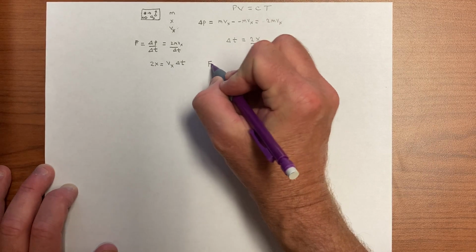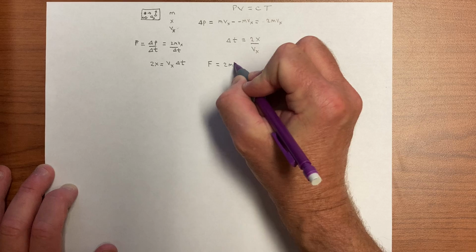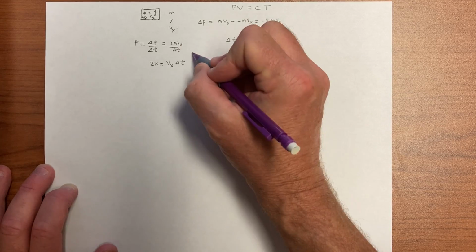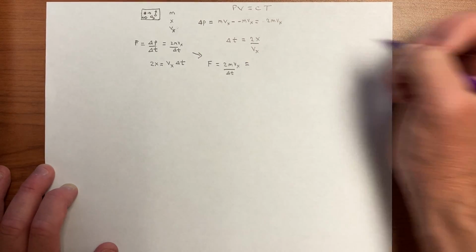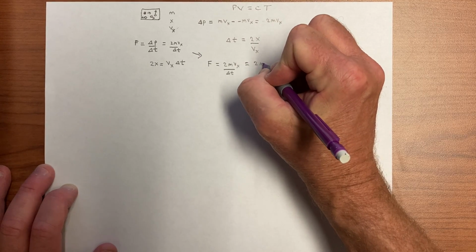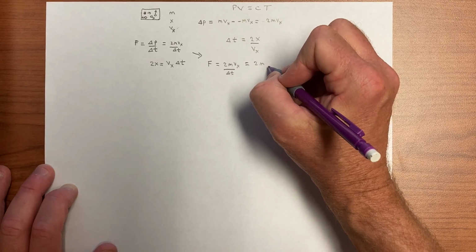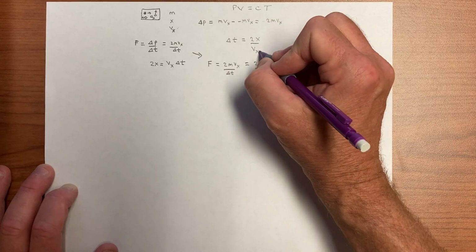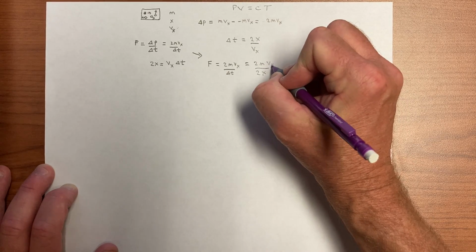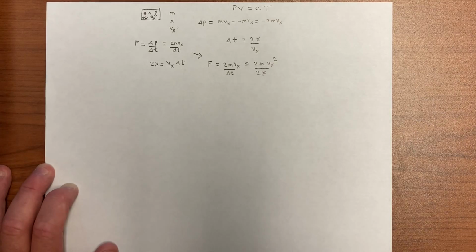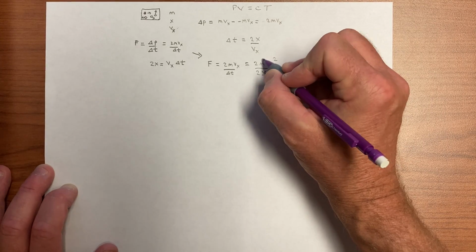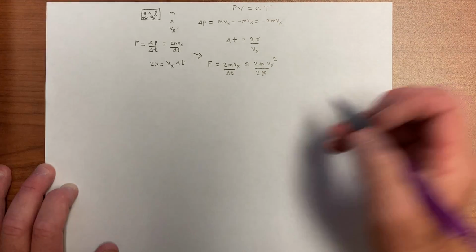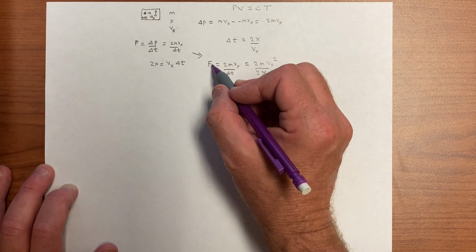And so F is equal to 2m Vx over delta T. We can then say that this is equal to 2m, and we'll divide by the 2x, and then with the Vx we have a Vx squared here. So what we see is something that looks like a kinetic energy, m Vx squared over 2. So this is the force of one particle.